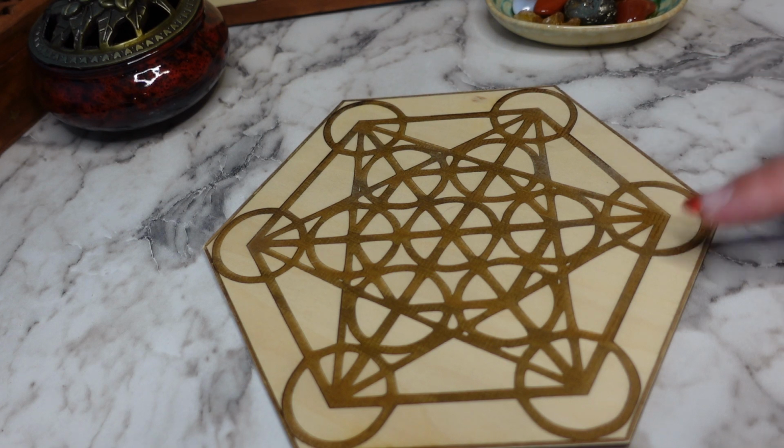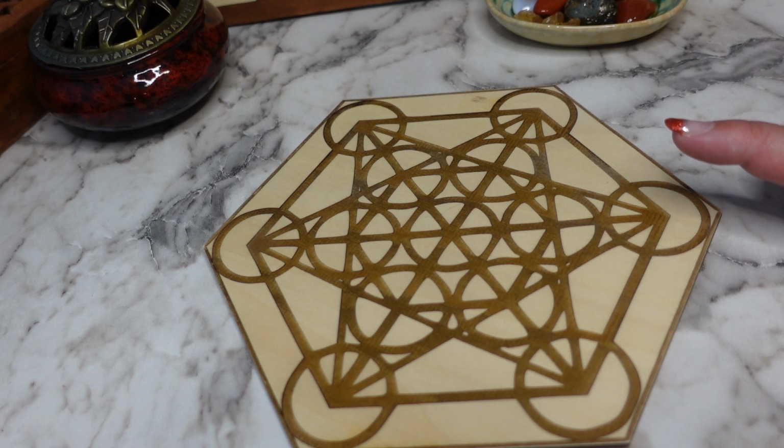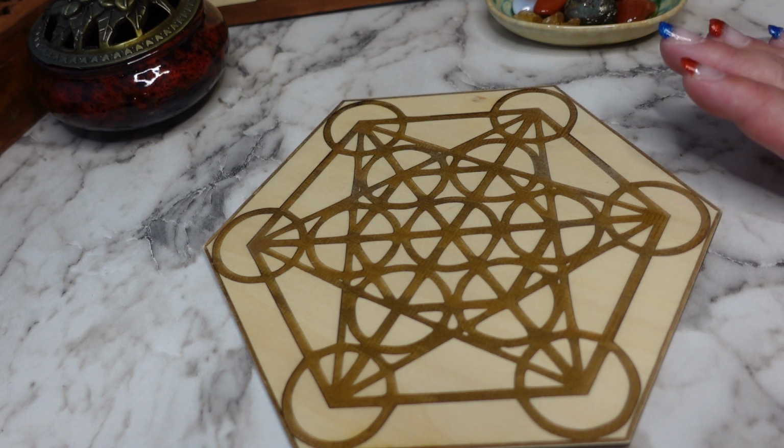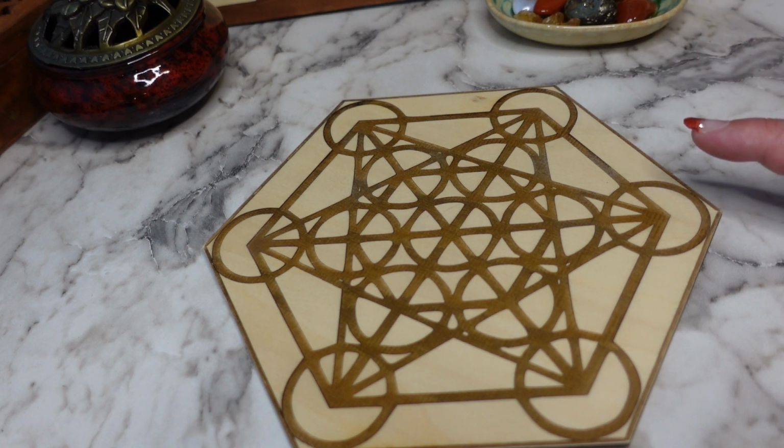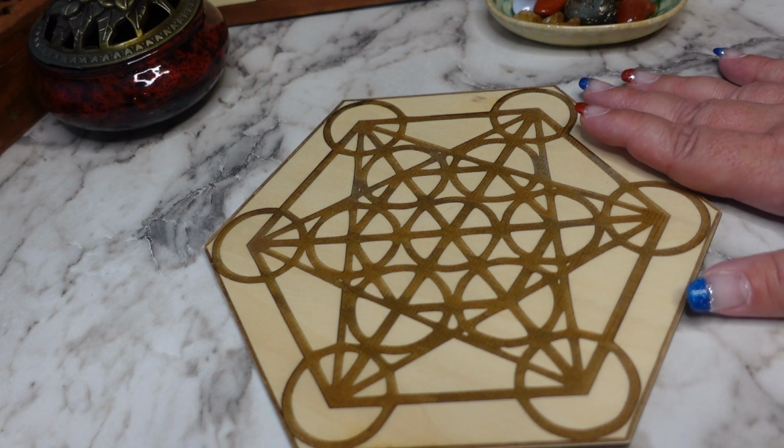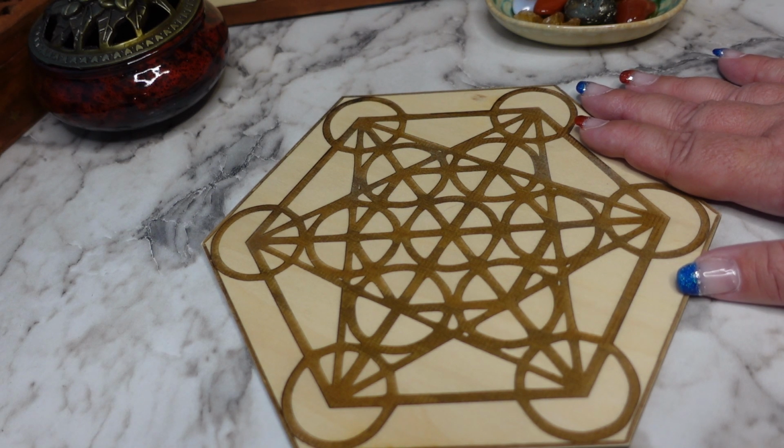So you use this to help replace negative thoughts with positive. It reminds us the universe wants us to discover our personal power and to use it for good. It represents balance, harmony, and peace. It's popular for meditation and protection from negative energy. It helps you on your spiritual journey.